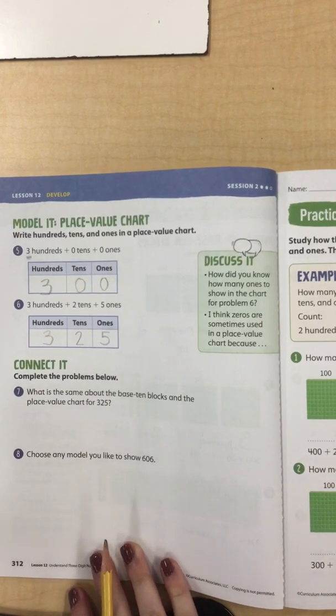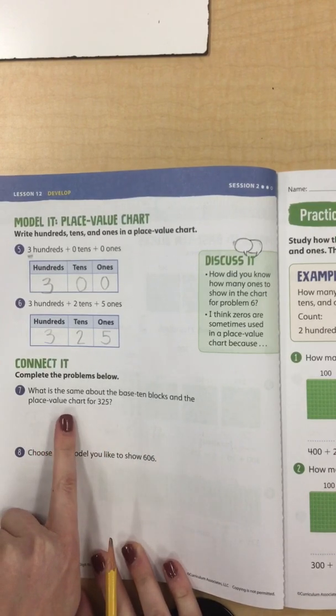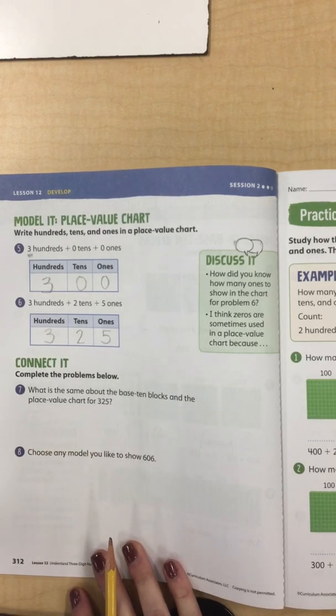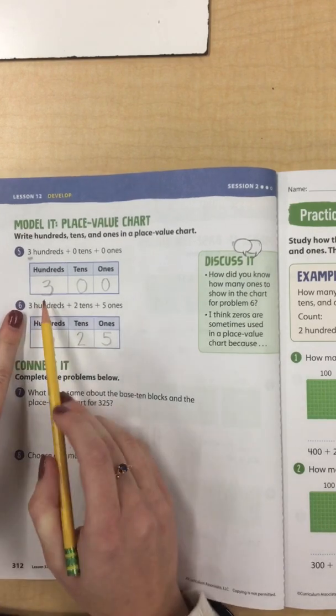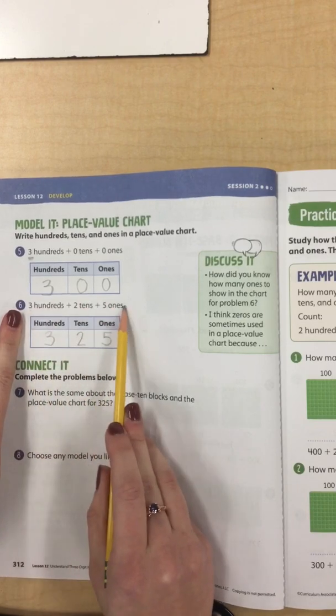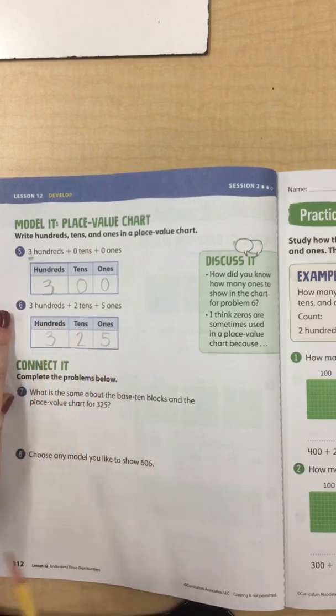Number 7 says, what is the same about the base 10 blocks and the place value chart for 325? So what is the same about the base 10 blocks and the place value chart for 325? So if we're looking at these ones, so these would be our base 10, so 3 hundreds, 2 tens, and 5 ones. How is it the same as doing it this way and this way?